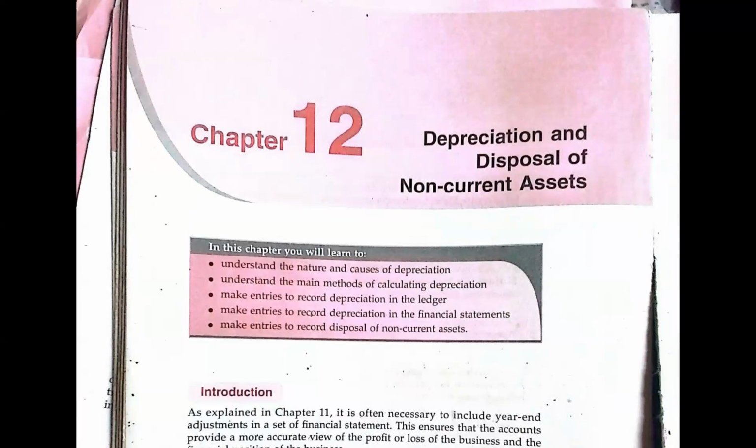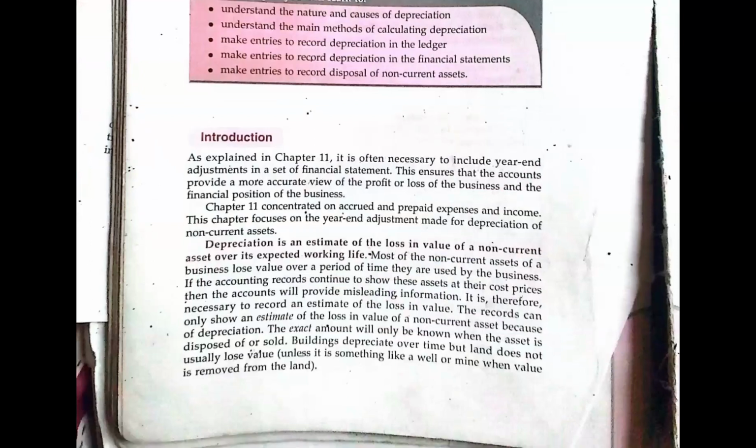Yeah, and we know that those assets' value decreases. They lose value with the passage of time. Now, the value that those assets lose is what we call depreciation. So by definition, we can say depreciation is an estimate, okay?